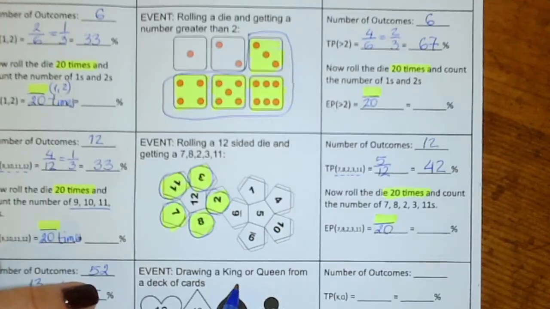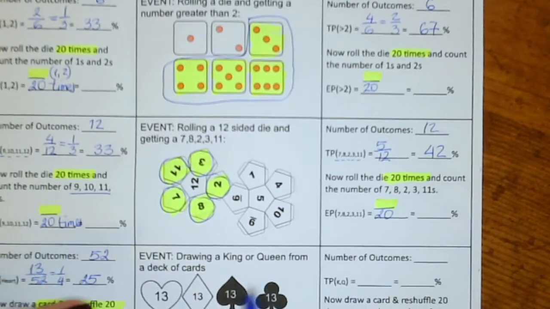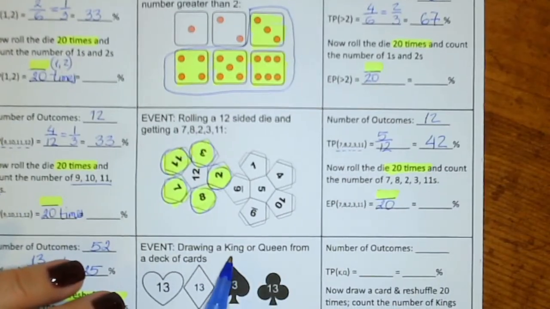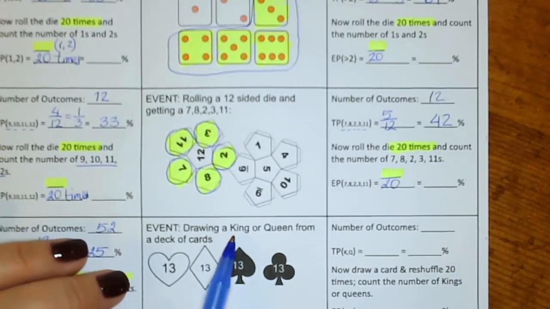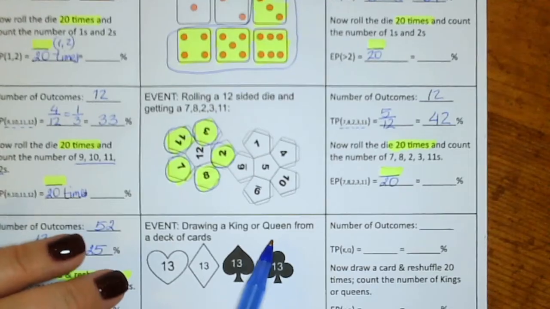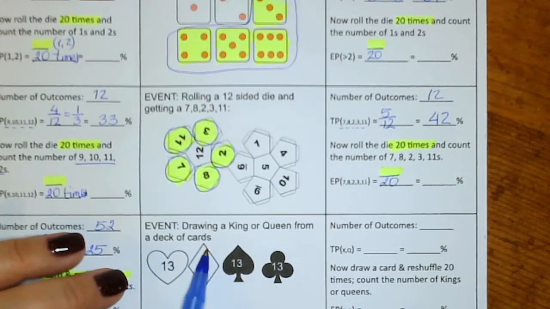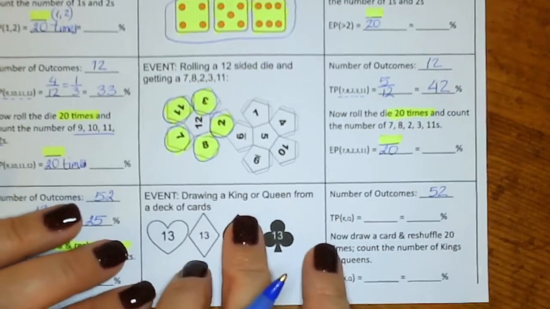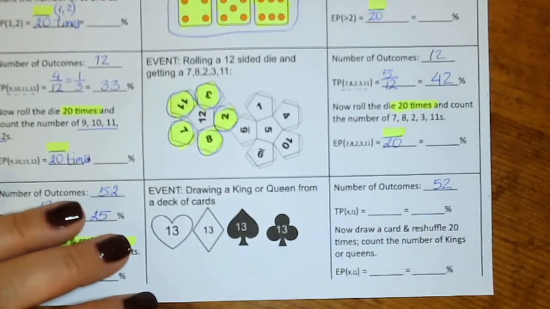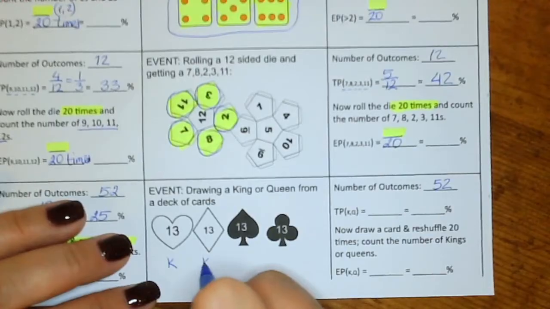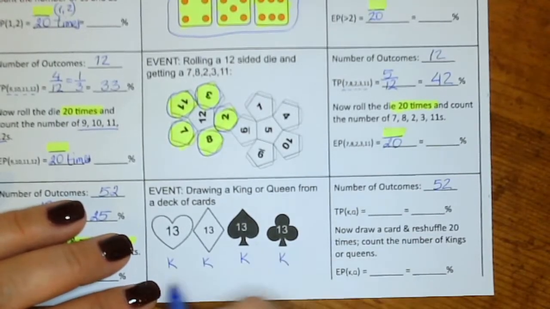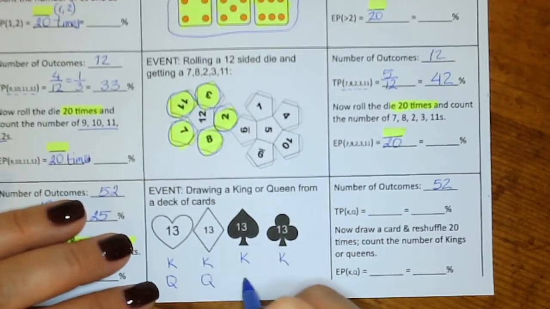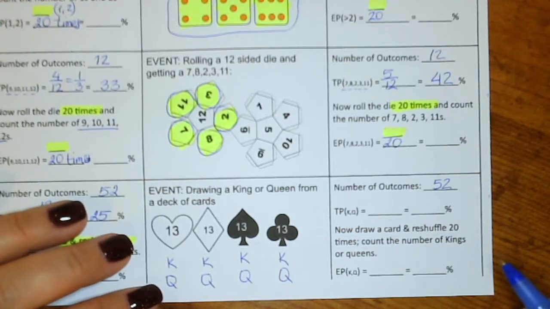Drawing a king or a queen from a deck of cards. It doesn't say what kind of king or queen, so just either a king or a queen from a deck of cards. The deck of cards presumably has 52 cards, and we have 4 kings, one of each kind, and 4 queens.